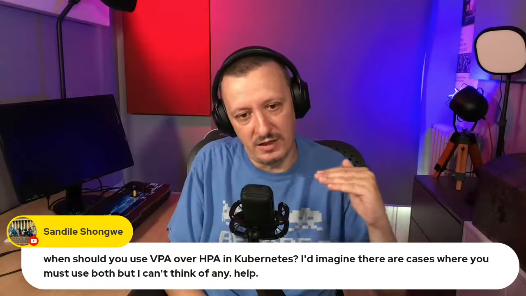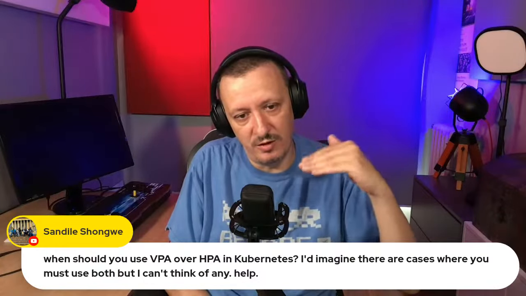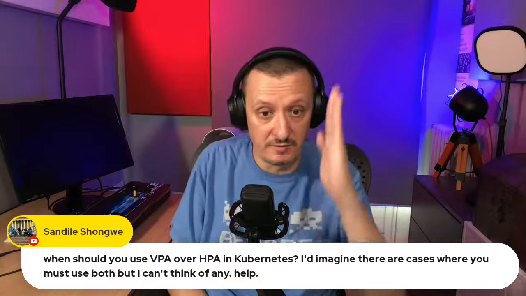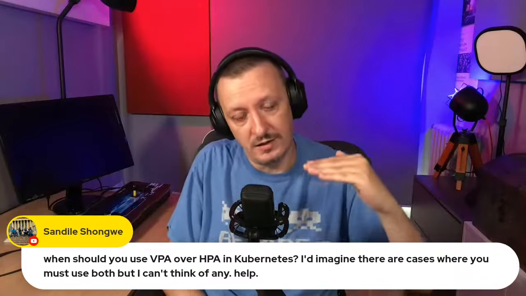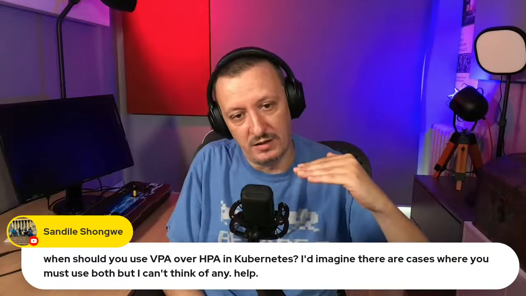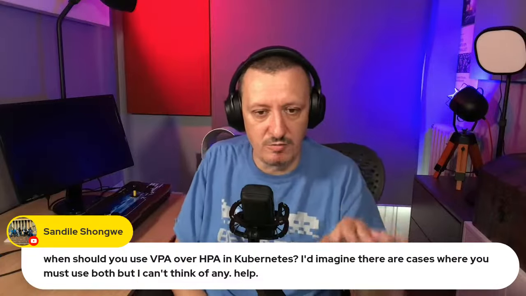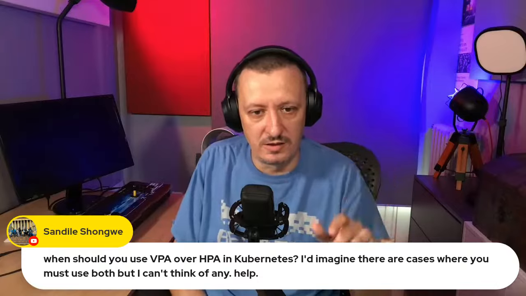And vertical pod autoscaler means that it will increase the memory and CPU of your application and scale it vertically. So instead of creating new replicas of your application, it will increase the limits of memory and CPU.